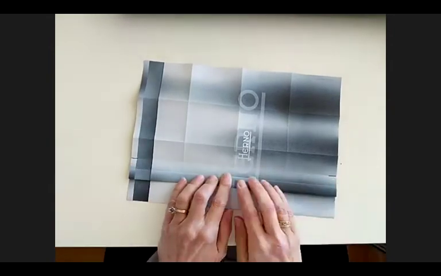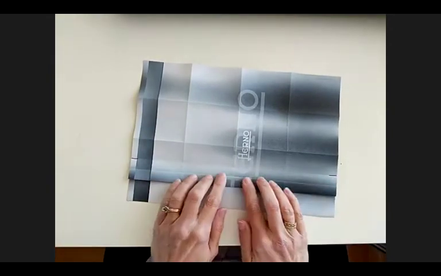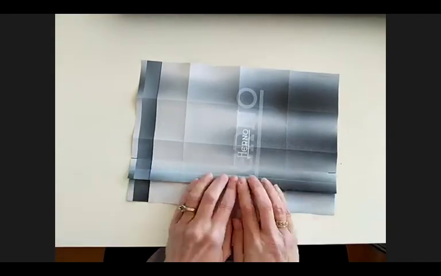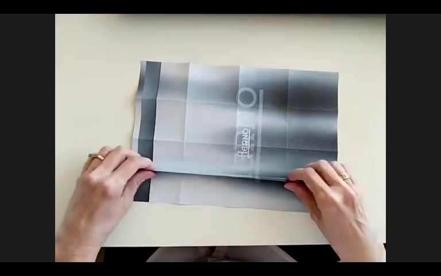Now, if you want to be super precise, you can measure those halfway points all the way across. But I find that this works just fine. Okay.